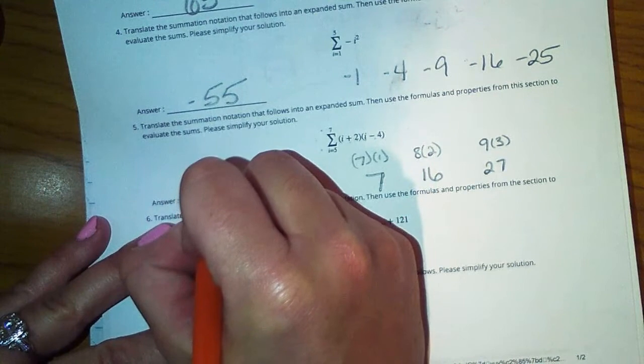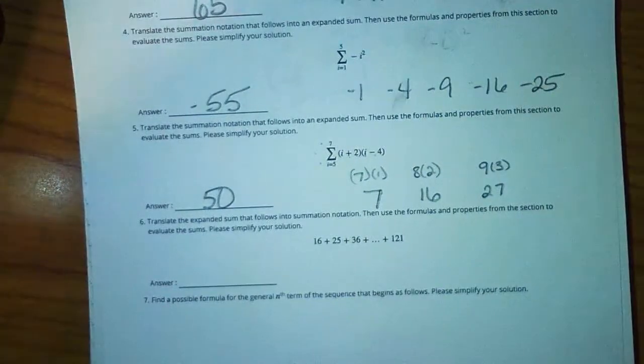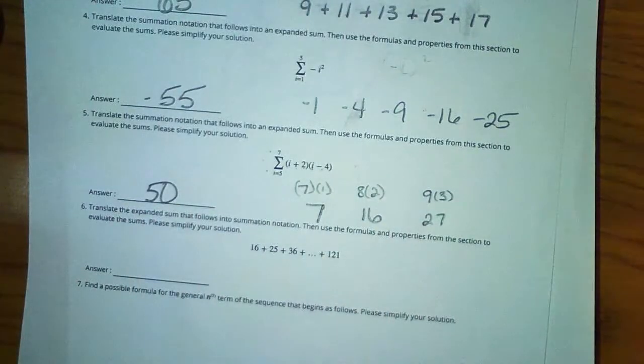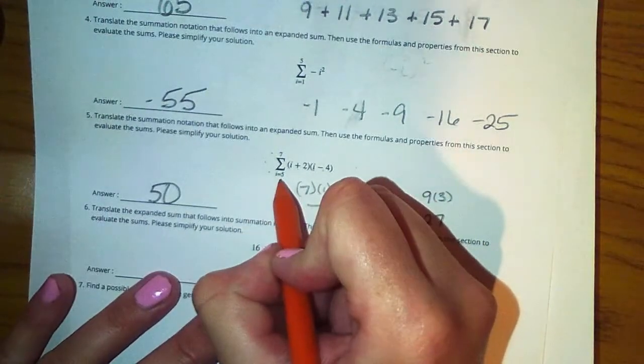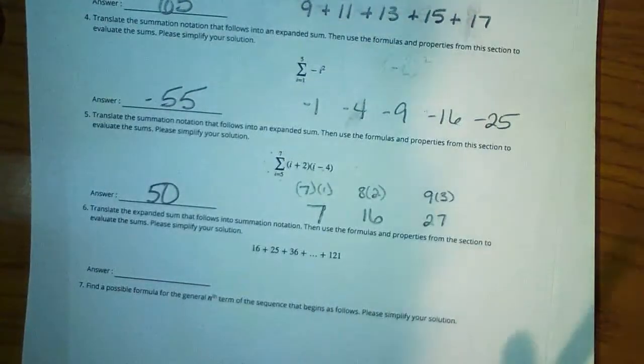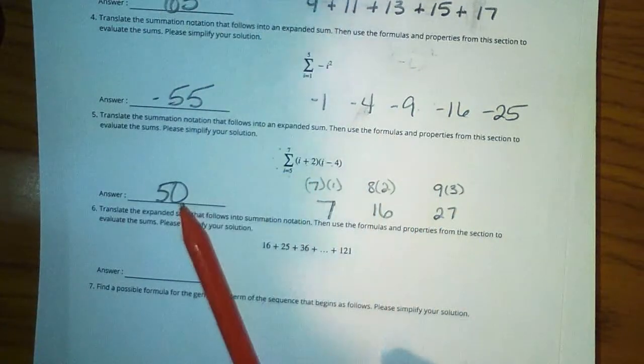All right, so that's how you do that. You just generate the term and then add them up together. The bottom number tells you what term to start with, and the top number tells you what term to end with, and that is college algebra.